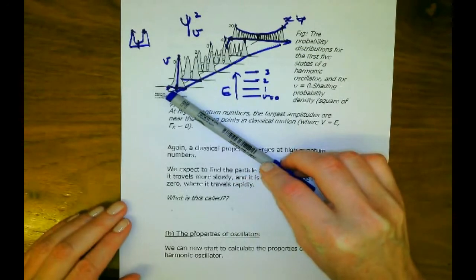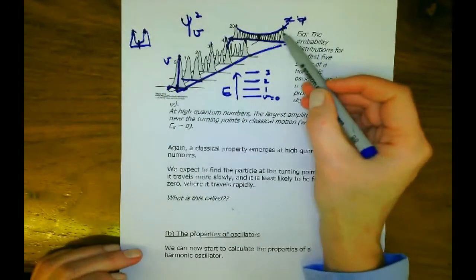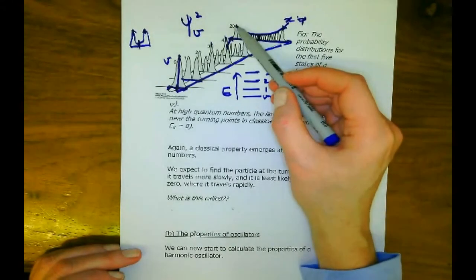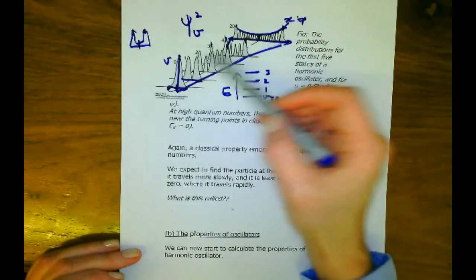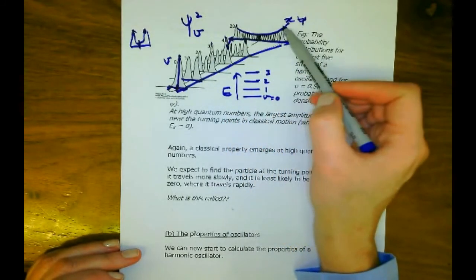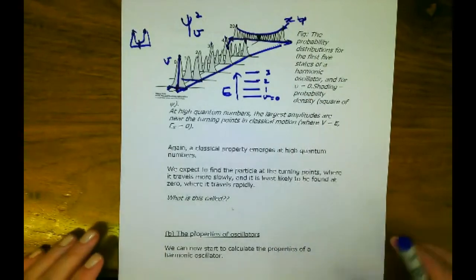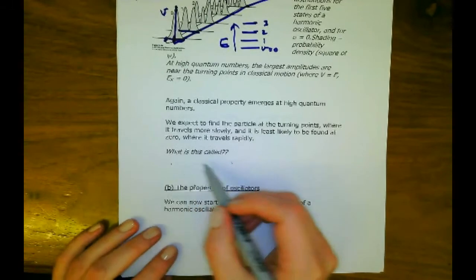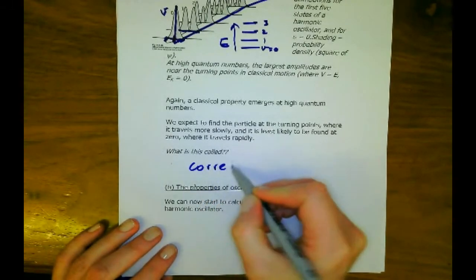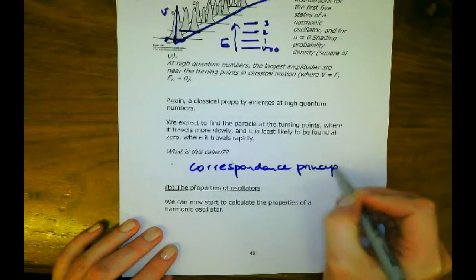So your probability of finding the particle at the turning points classically is much higher than finding it in the middle. And we see at high quantum numbers this classical behavior again emerges. So what is this called? Correspondence principle.